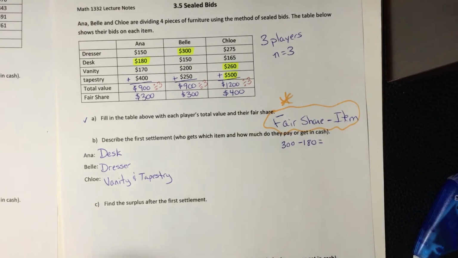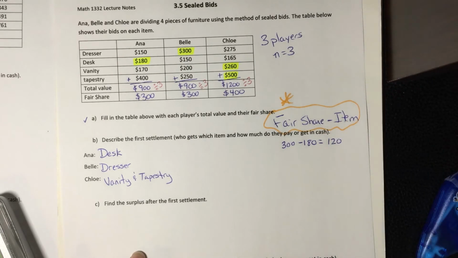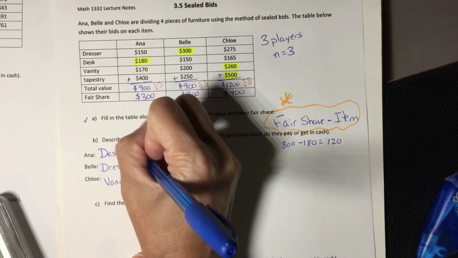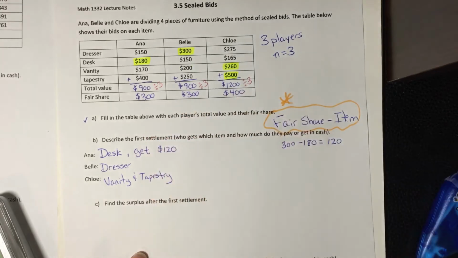If we subtract those, just grab a calculator, that comes out to be a positive value. So that's money she's going to get back. She's going to get the desk, and she's going to get $120.